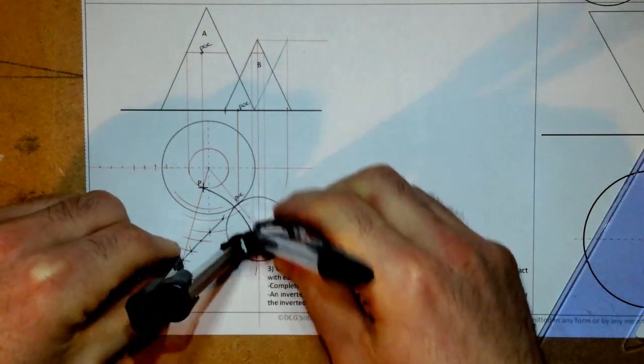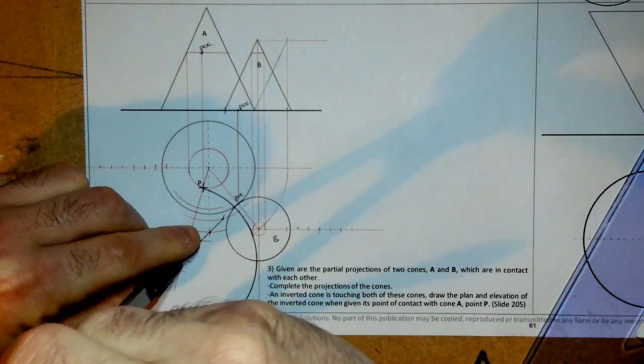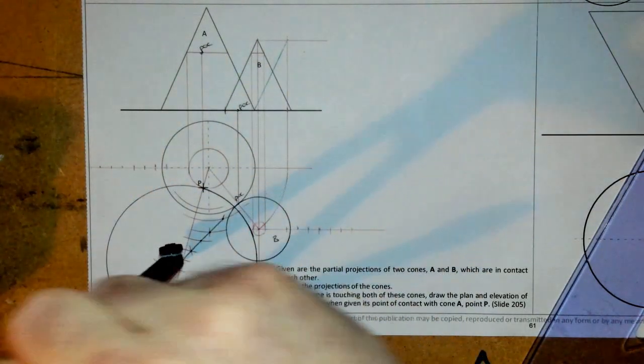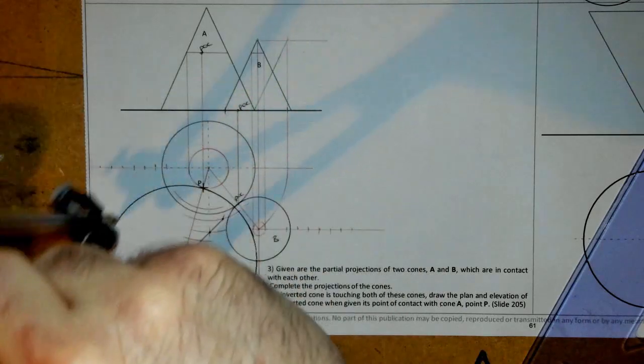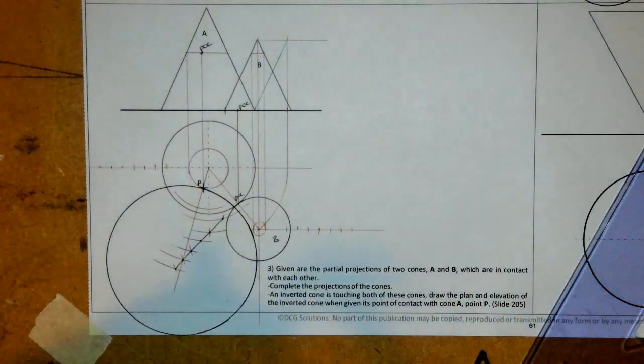So there we go, and it's just about fitting on my page. There we go. So we have an inverted cone that is actually the base of the cone, because the apex is actually on the XY line in this case.